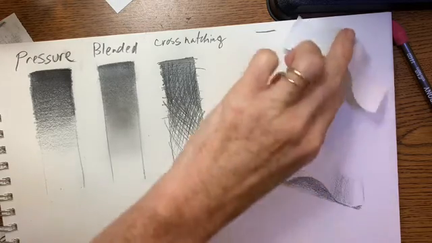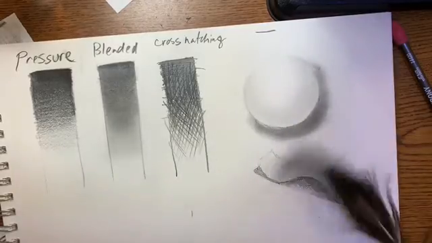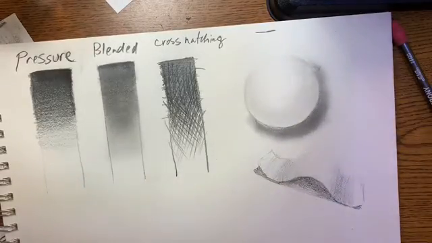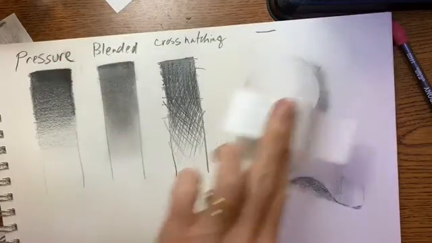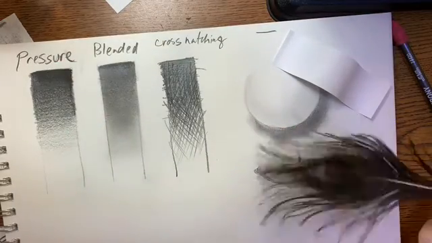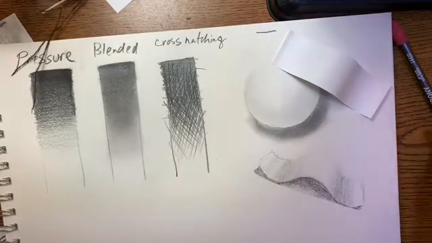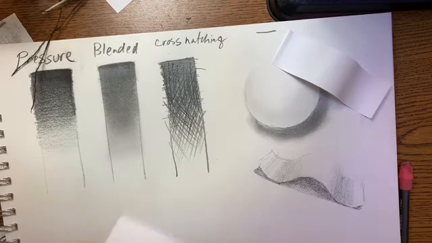Alrighty, so one thing you can use is a brush to get your pencil pieces off of there, your eraser pieces. Look, isn't that pretty? Okay, all right, so next thing.